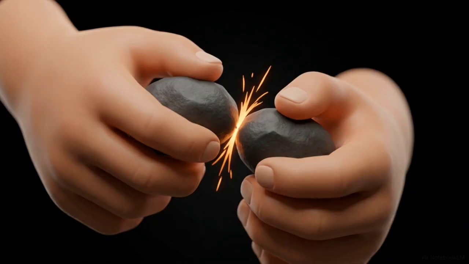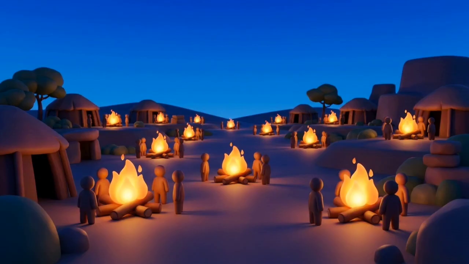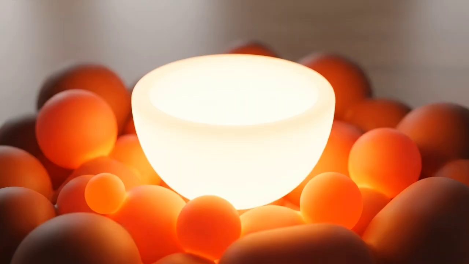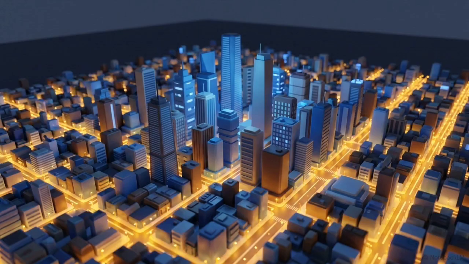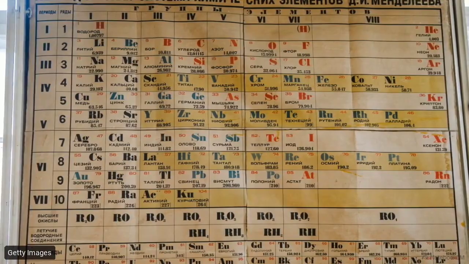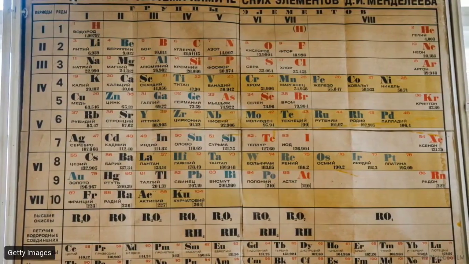Early humans harnessed these exact reactions when they discovered fire. We used the energy of that reaction to cook food, to harden clay, and extract metal from ores. By learning how to control the ways matter interacts, we took the scattered debris of dead stars and built modern civilization. This chart organizes all those different types of atoms, the chemical elements.